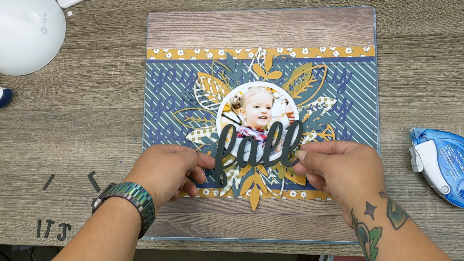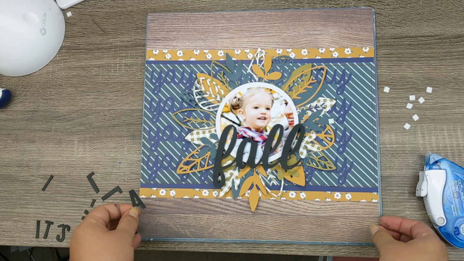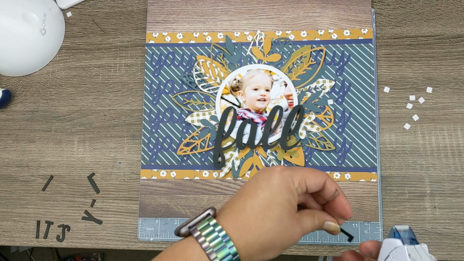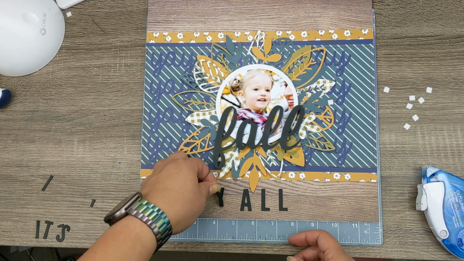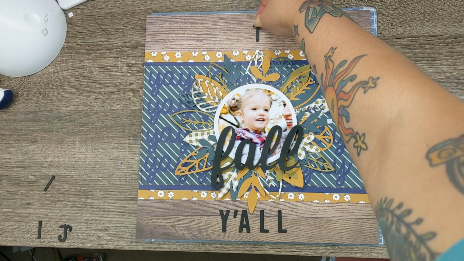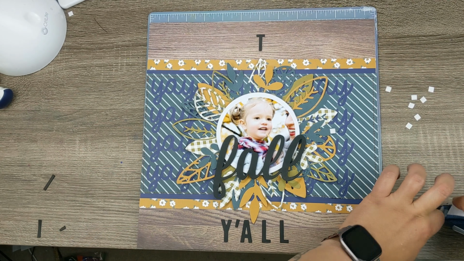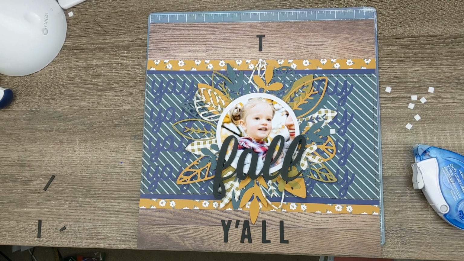Speaking of fall, I am now down to my third and final cut file. It's Fall Y'all, which I'm using for my title, and I found it by just doing a quick Google search of any free images I could use, and I just loaded that into my Cricut Design Space and created my own cut file, which I'm very excited to be able to do finally since getting the Cricut Maker.